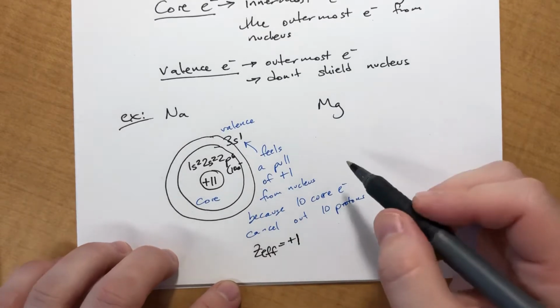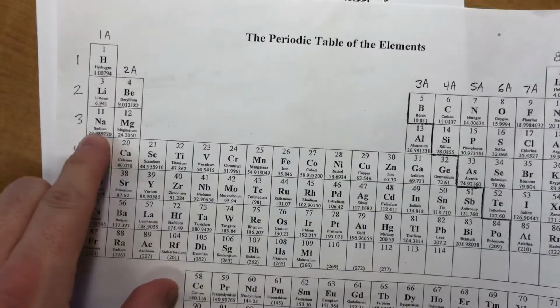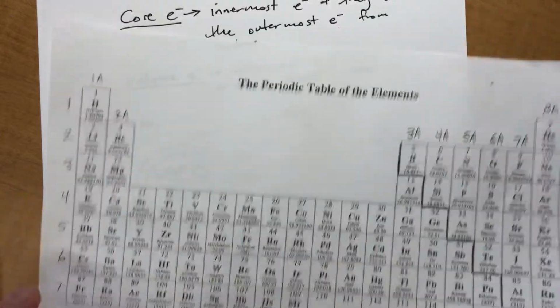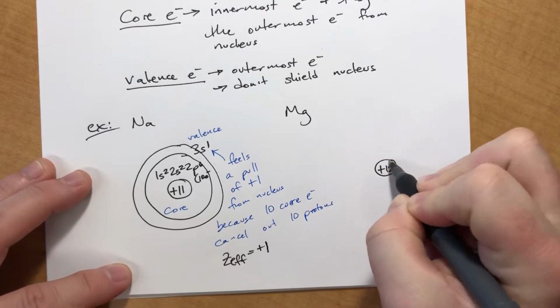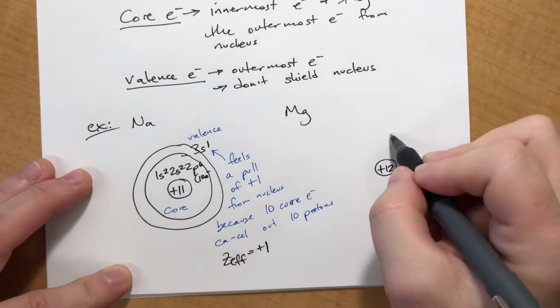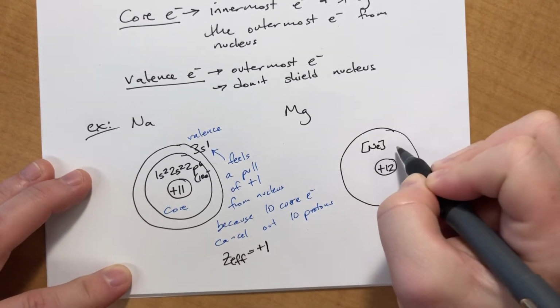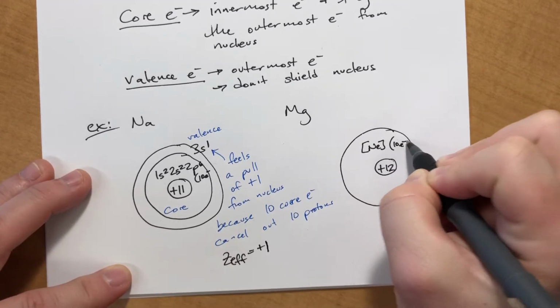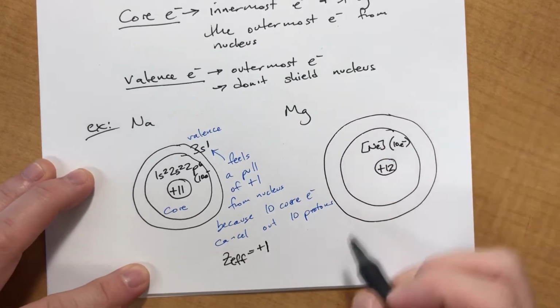Okay. Magnesium is really similar. It's the next element over. So sodium, magnesium. Magnesium is element 12, so it has a nucleus with +12 in the middle. It also has a neon core, which I'm just going to abbreviate as neon, and this is essentially 10 electrons. And then it has 2 electrons on the outside.